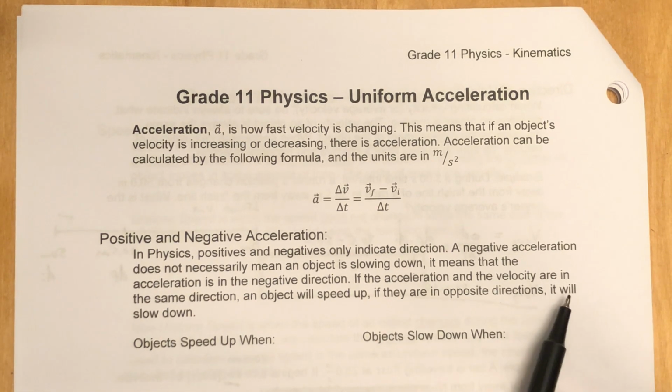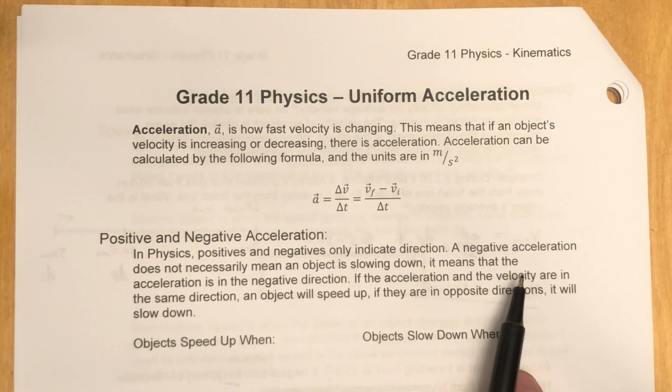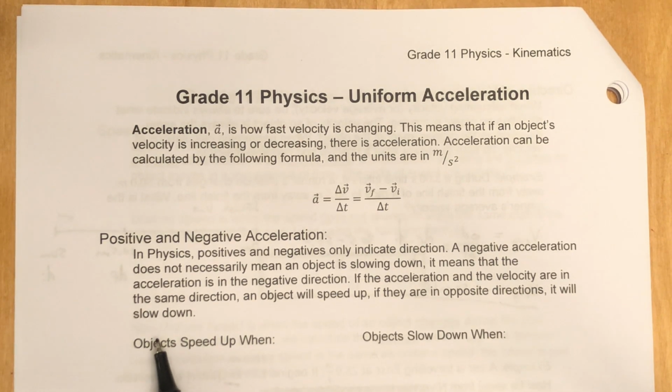If the acceleration and the velocity are in the same direction, the object will speed up. So that was a perfect example. If you're moving west and you were increasing your velocity west, that means that both directions, west for the velocity, west for your acceleration, that means that the overall speed of that object will increase. Now, if you were traveling west, but you were accelerating to the east, well, now if you have opposite directions, it will now cause the object to slow down.